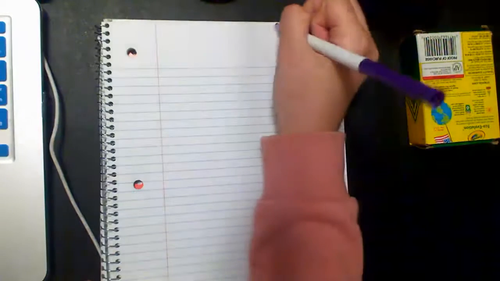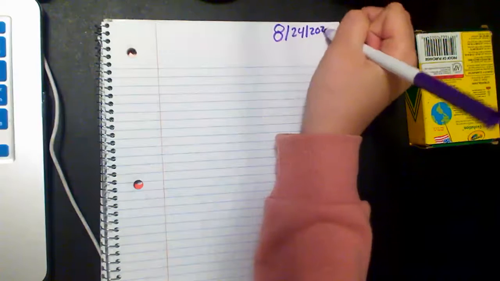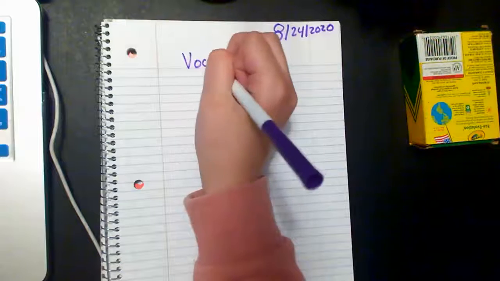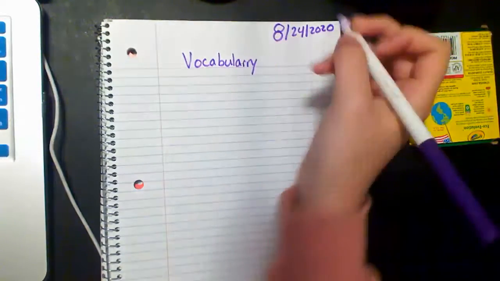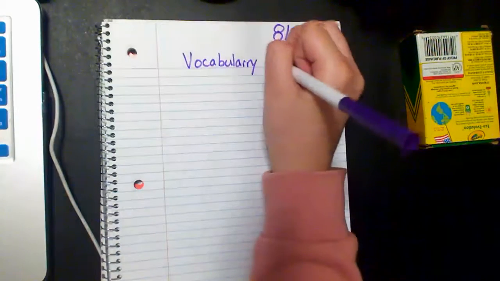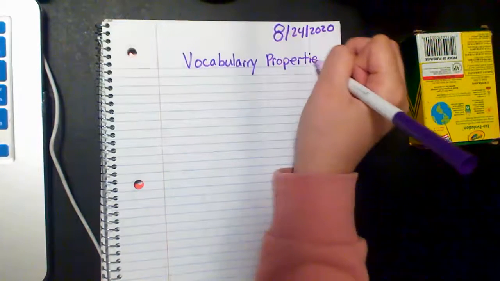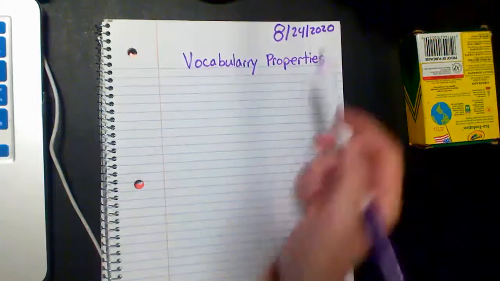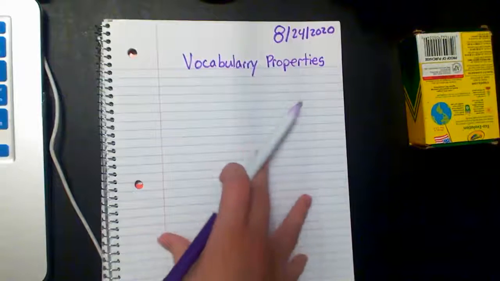First things first, please put today's date, August 24th, 2020, at the top of your page. And this is going to be vocabulary. Let's name it vocabulary properties. Okay, so we have our date, we have our title, and let's go ahead and start filling in our vocab words.